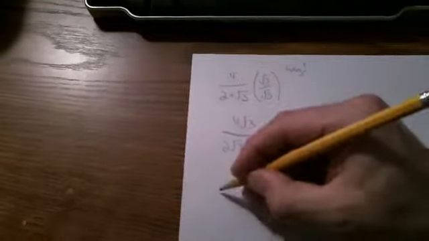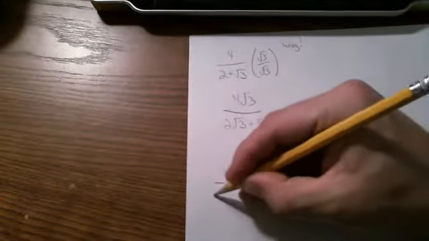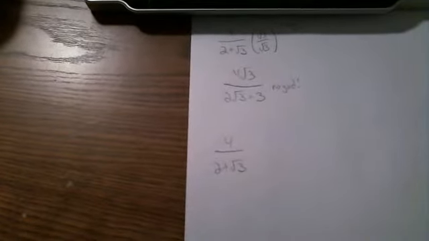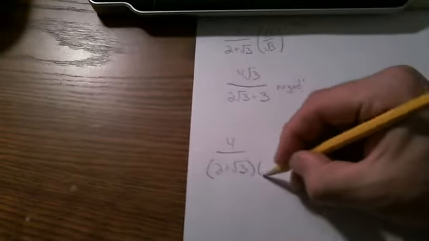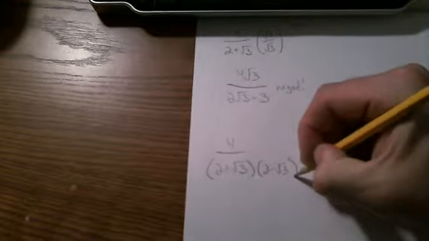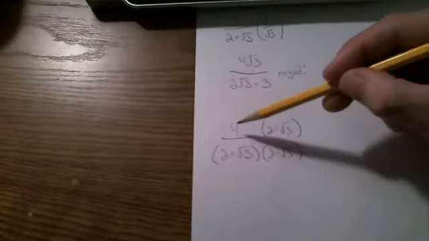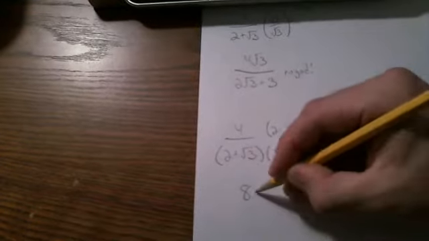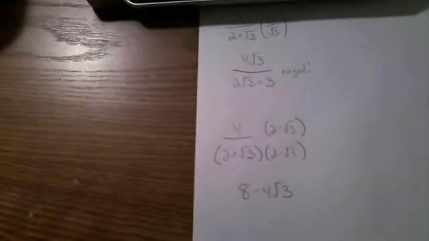For binomial denominators, you have to multiply by the conjugate of the denominator. If you remember back to last video, the conjugate of 2 plus radical 3 is 2 minus radical 3. So we have to do that to the numerator and the denominator. So let's distribute the numerator. 4 times 2 is 8. 4 times negative radical 3 is negative 4 radical 3.